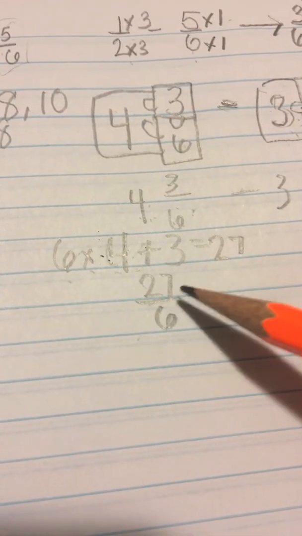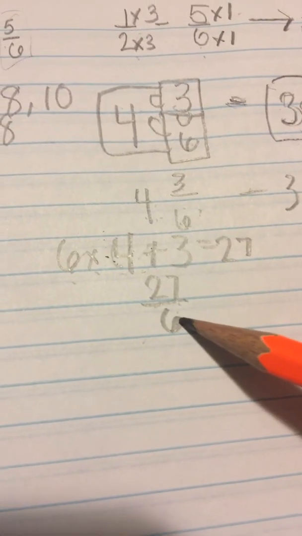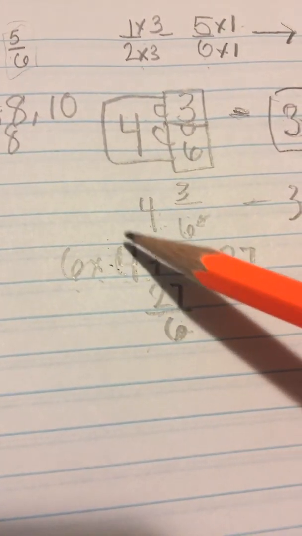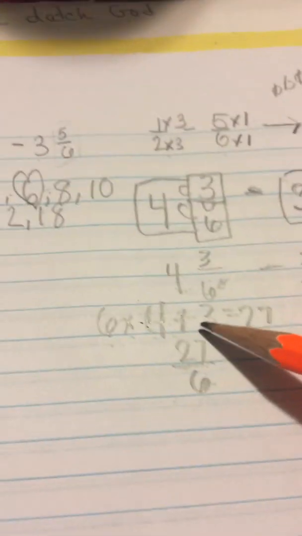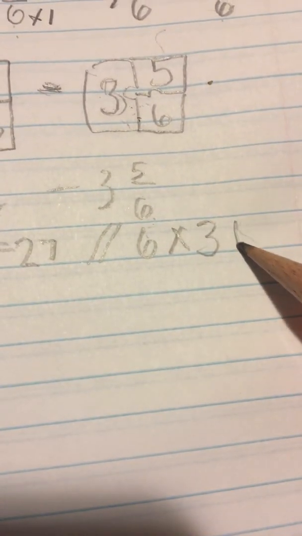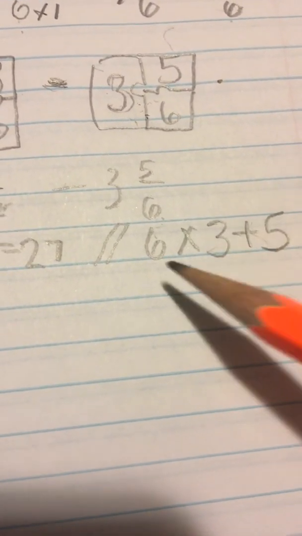You don't ever put 4 right here or 3 here. The number you put down here is always the denominator. So we changed this mixed number into an improper fraction, a naughty fraction. We have to do the same thing here, okay? So I'm just going to put 2 lines here to separate this work from this work. So we're going to multiply the denominator 6 times the whole number 3, and we are going to add the numerator, the remainder. 6 times 3 is 18, plus 5 is 23.